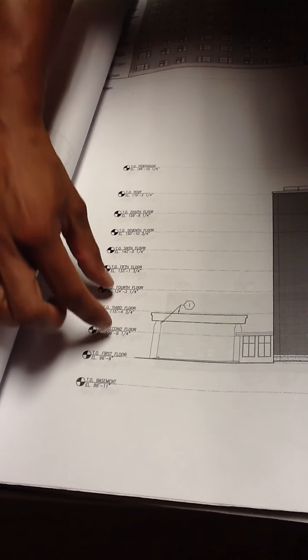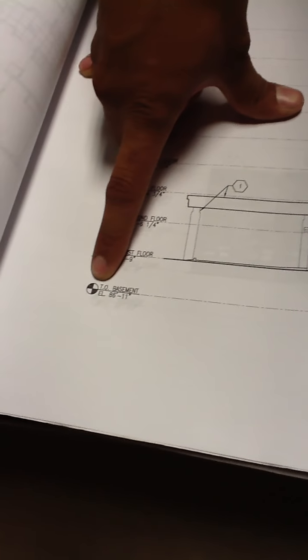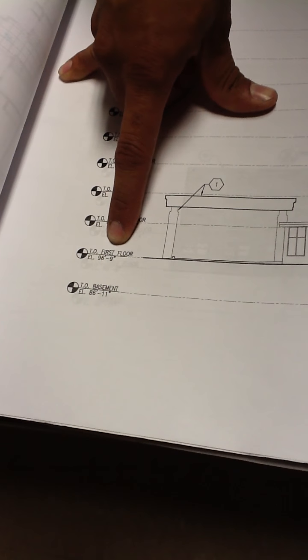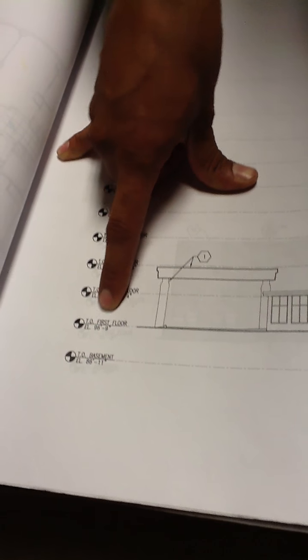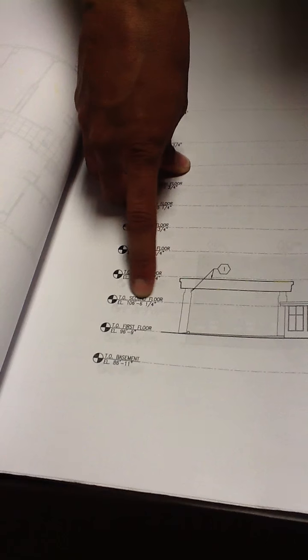They could be based on sea level, but these are called datum points, and this tells you how tall each floor is. If this is your default datum point, this would be the top of the basement, and this would be the top of your first floor elevation, 96.9. Then the second floor is 106.9, or 106 and 6 1/4. So you know that each floor you go up, you're roughly going up 10 feet.